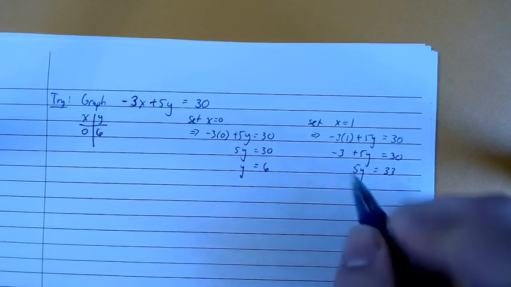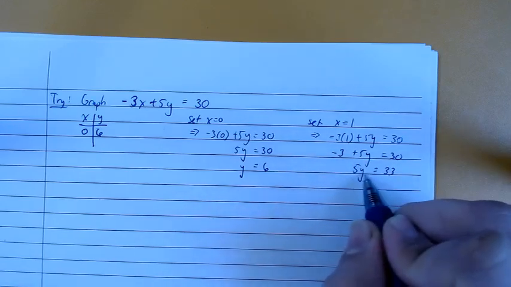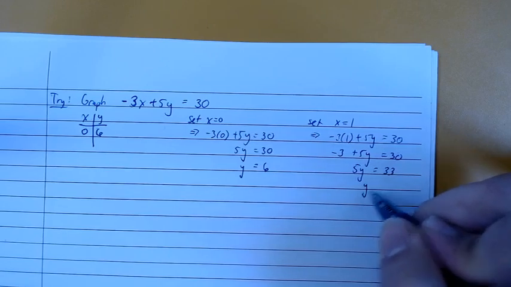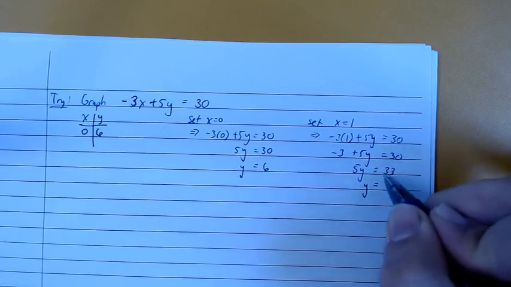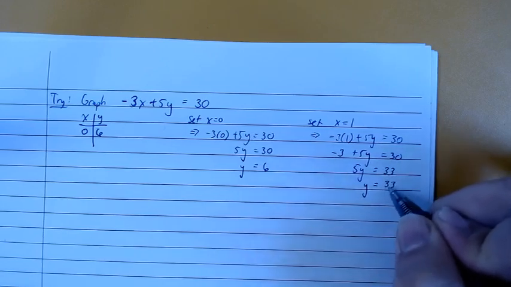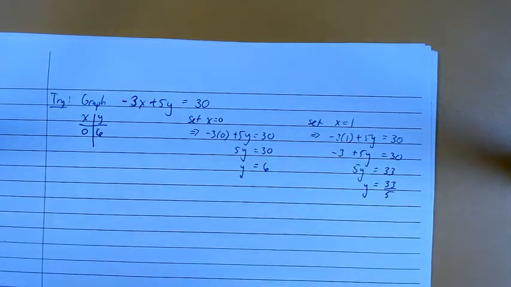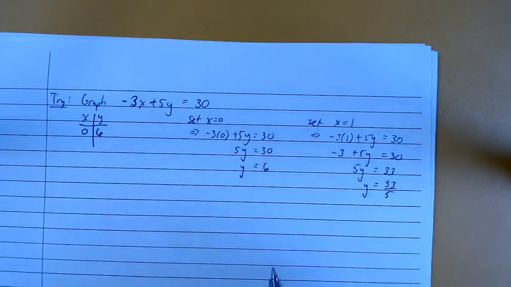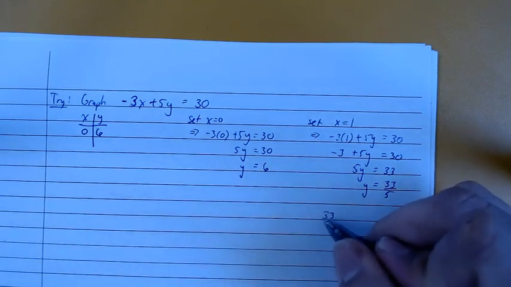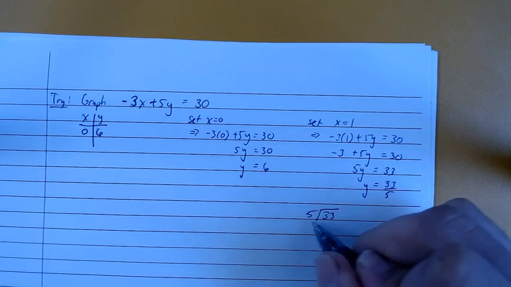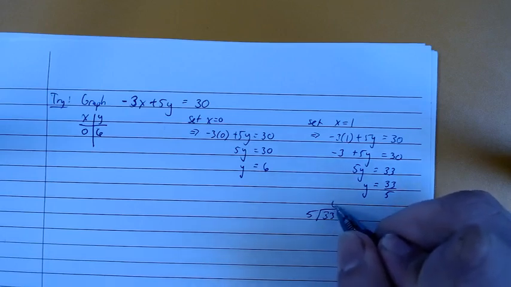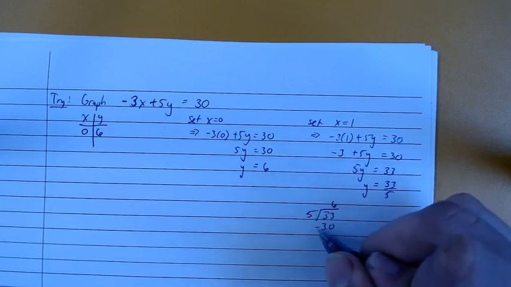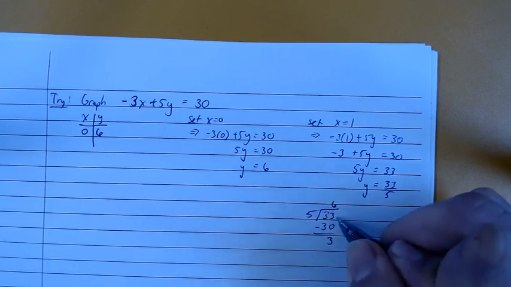And finally, I can divide both sides by 5. If I divide this by 5, it gives me just y. If I divide this by 5, that's 33 over 5. Notice that's not a nice whole number. I can leave that as a fraction if I want, or I can go through and do the division and get a decimal. 33 divided by 5. Let's see, 5 goes into 33 6 times. 6 times 5 is 30, with a remainder of 3.